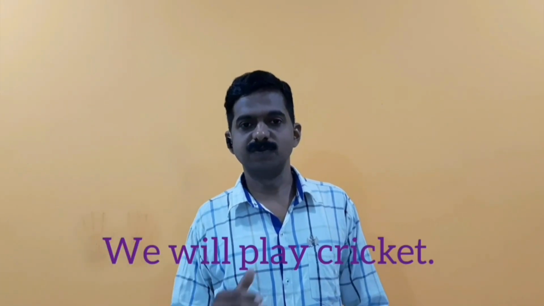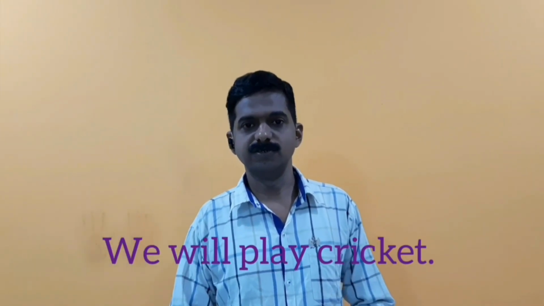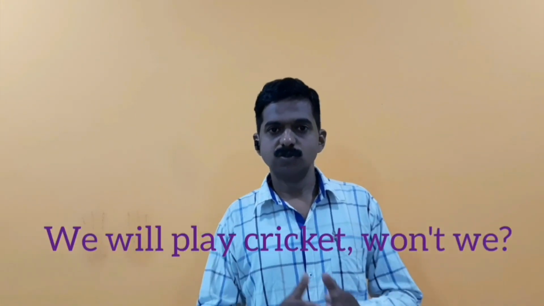Another example from future tense. We will play cricket. So the question tag will be won't we? In this way, we can change the sentences from present tense, past tense and future tense into question tags. Now sometimes some other verbs are used here.